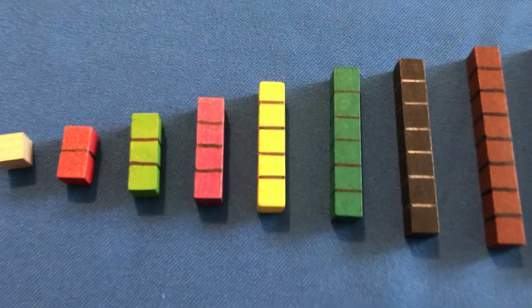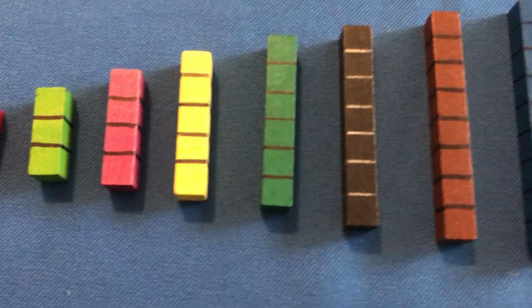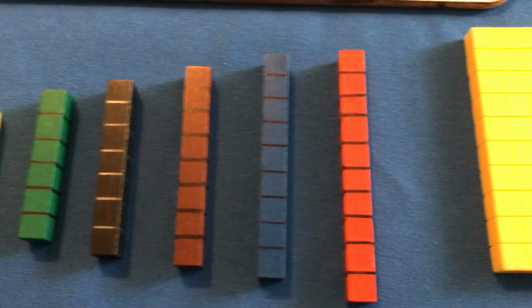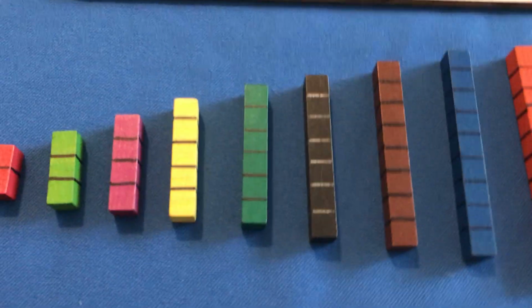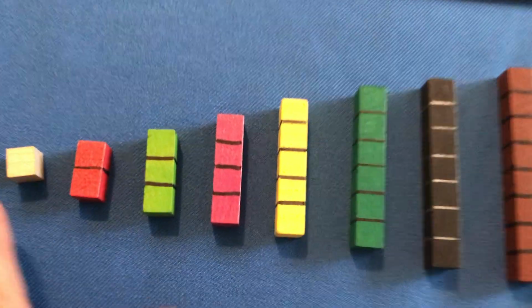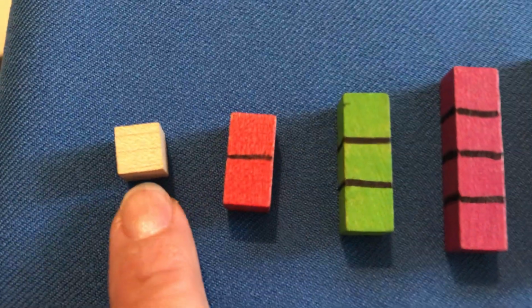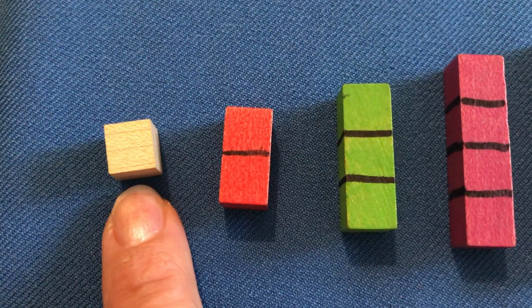All right, I have something new to show you guys today with number blocks. These are called number blocks. They're all blocked off in a group of numbers. Here is just one block.